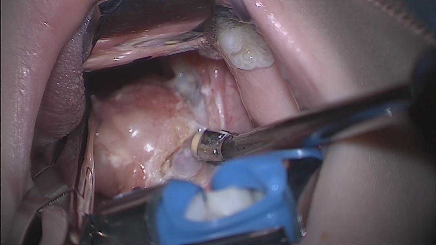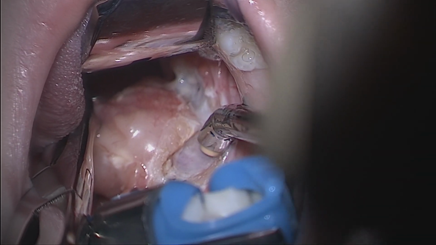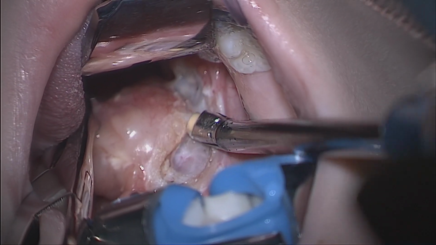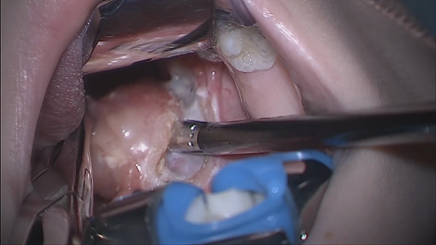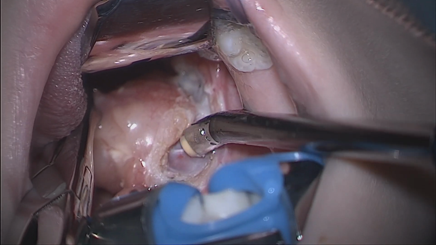The wand of the coblator is shaped to provide a broad surface area at the tip. This can be used to gently dissect the capsule away from the underlying fascia, with the coblation function reserved for thicker bands which are not readily dissected in this way.